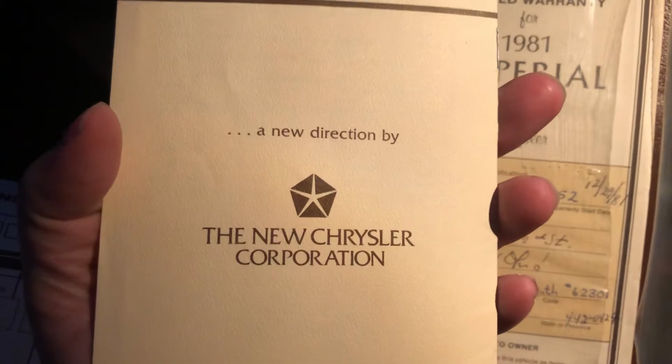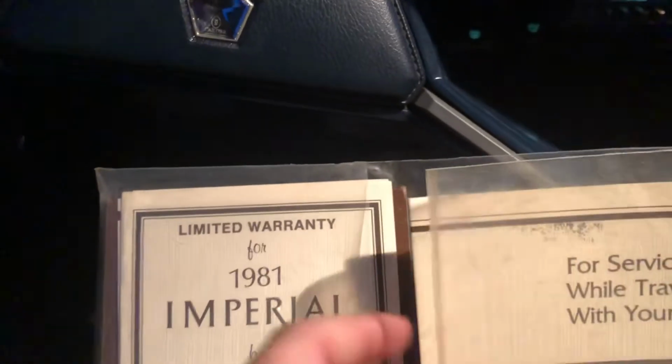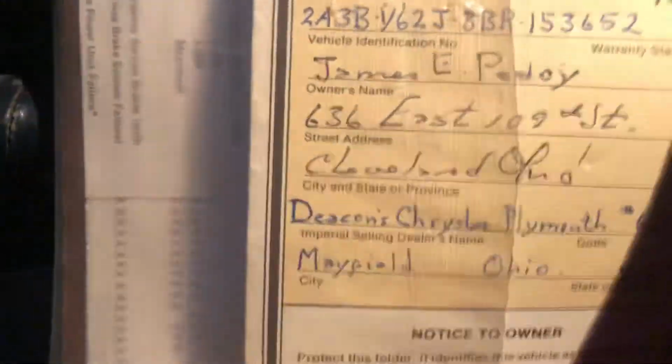A New Direction by the New Chrysler Corporation. So it's a pretty interesting manual and manual book, the books in here, and the manual, and here's the warranty here. And this is at a really bad time for Chrysler, like really, really bad. Oh, let's see what's here. See, this is what happens when you never open anything.